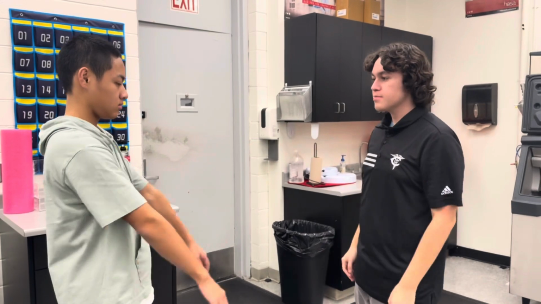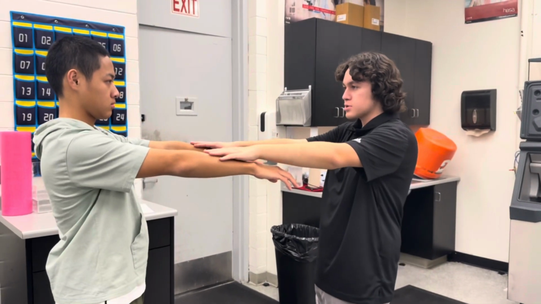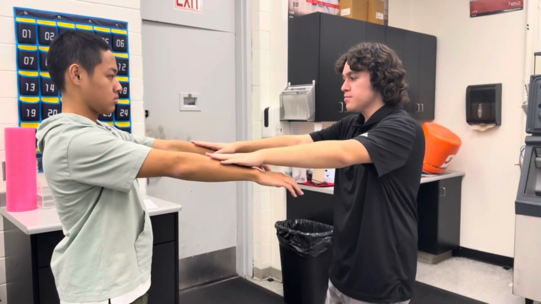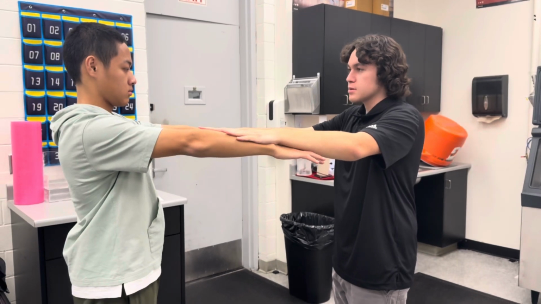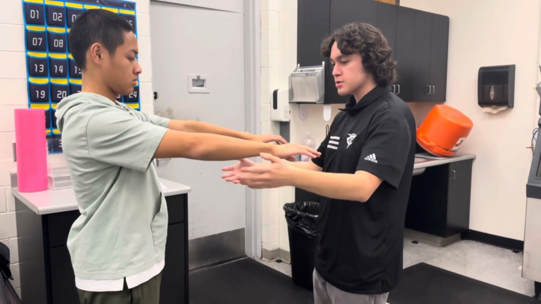Then I move on to strength tests. For flexion and extension, I will have Conrad raise and lower his arm while applying light resistance in the opposite direction.